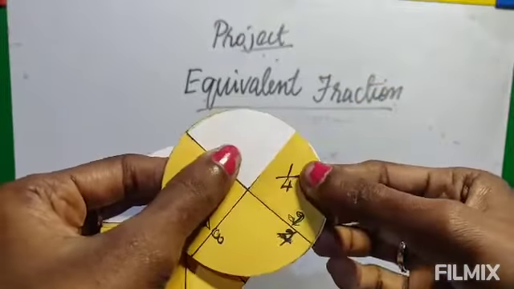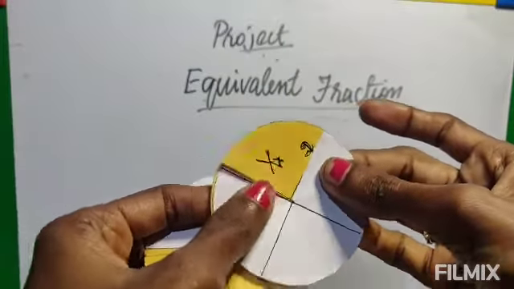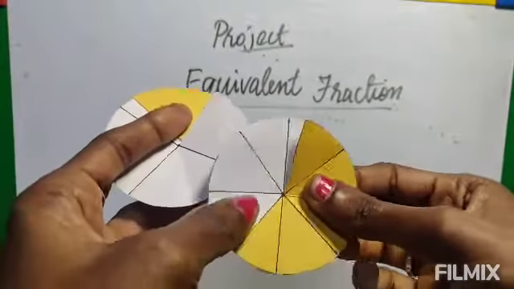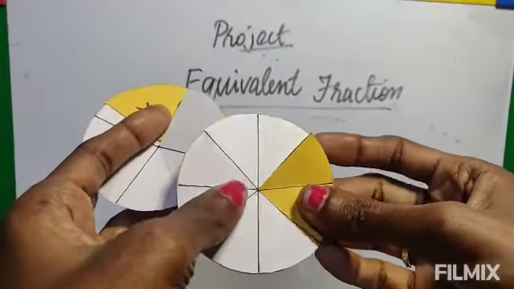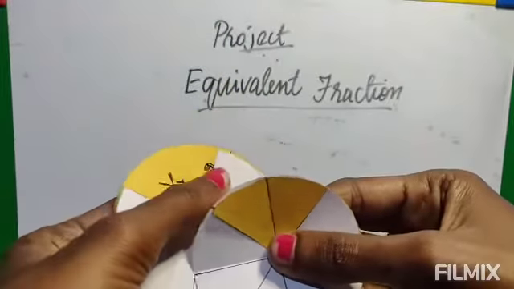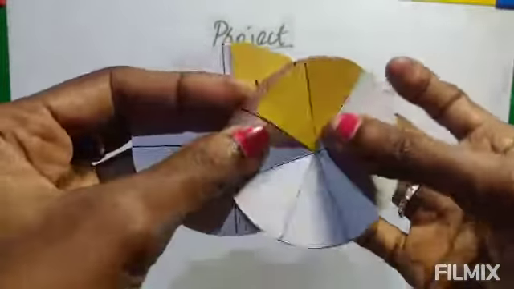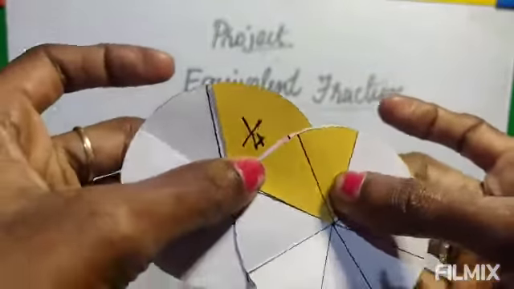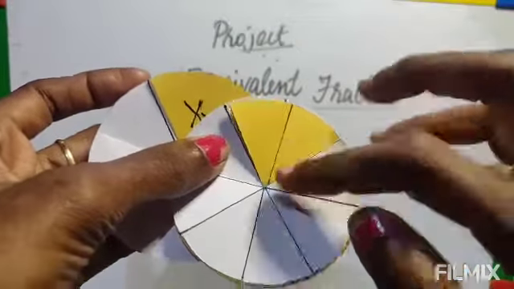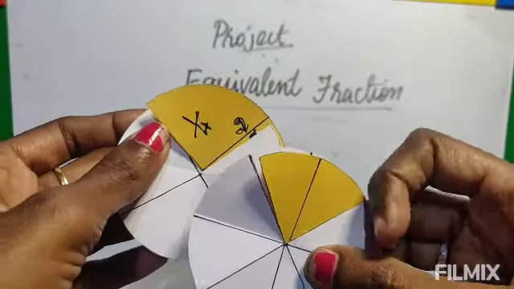This is 1 by 4, no, sorry, this is not 1 by 4, 3 by 4, this is 1 by 4. This is 1 by 4. Now the same part you have to take here. See, both are equal. This will be equal, both, but this is 1 by 4, but here it will be 2 by 8, because here 2 parts are selected and the total number is 8, so it will be 2 by 8. So you can write 1 by 4 equal to 2 by 8.